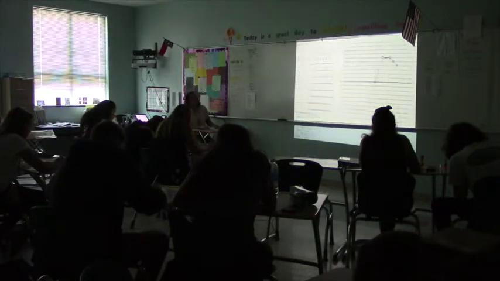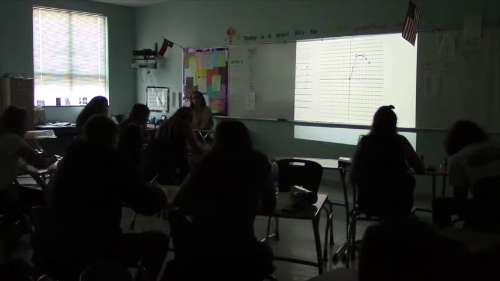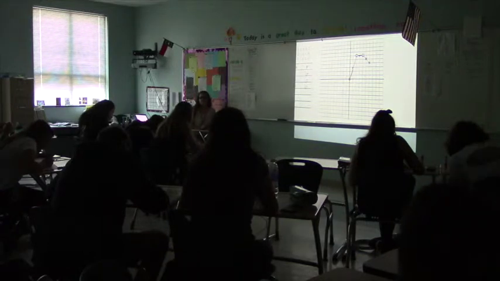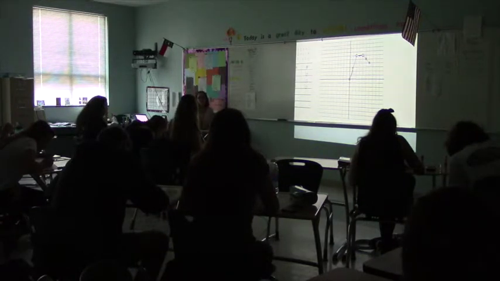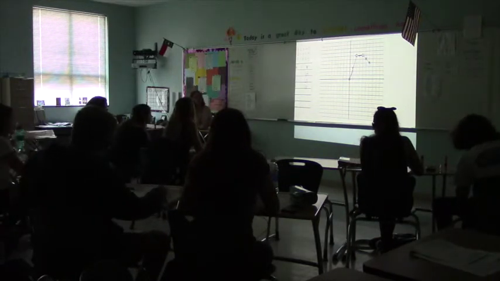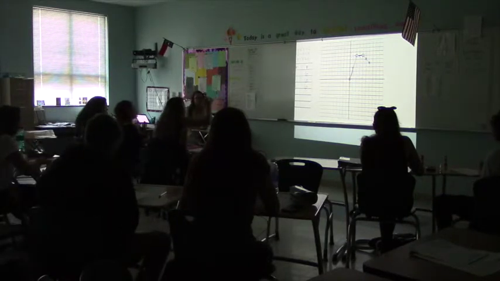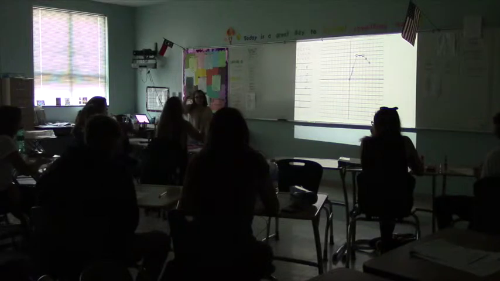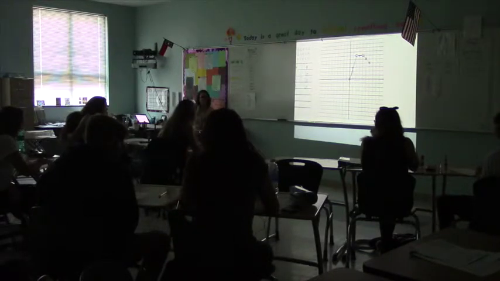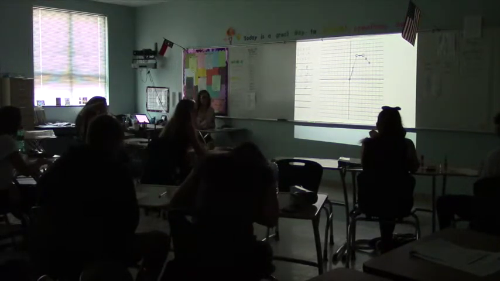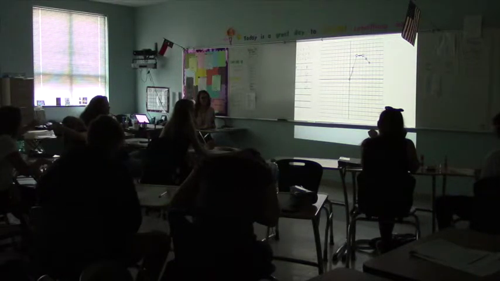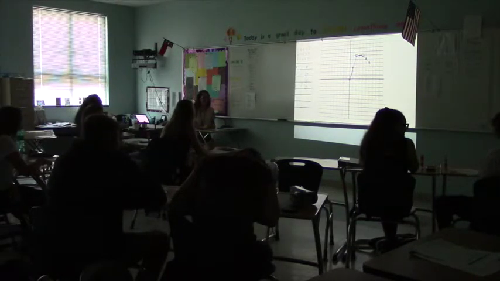So this is what your final graph looks like. Kind of neat though, right? It's not the normal. It looks like a fishing rod, or like the little dipper, a constellation.